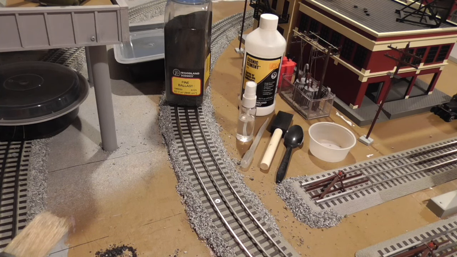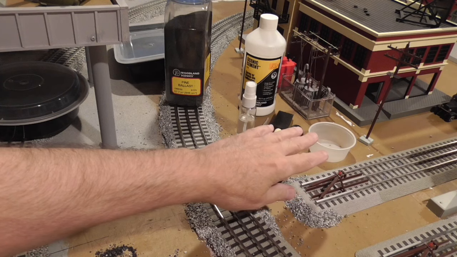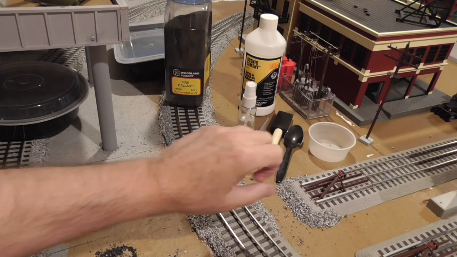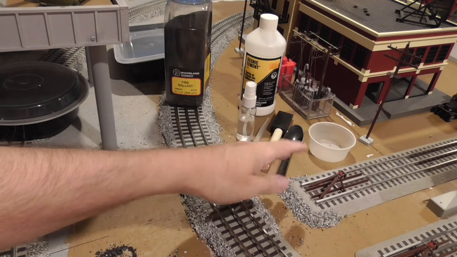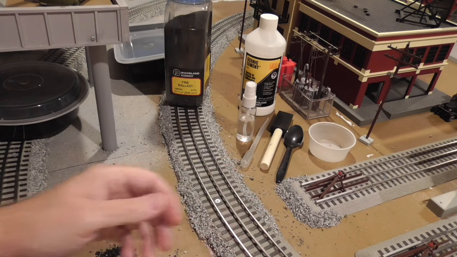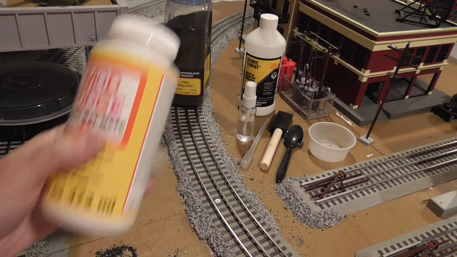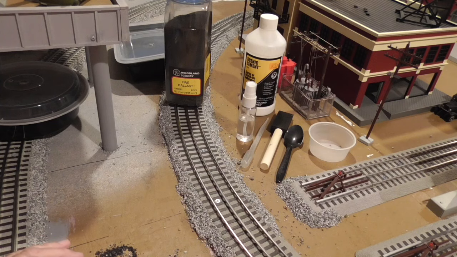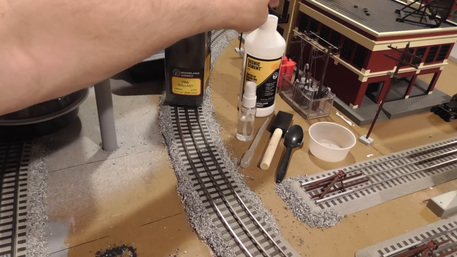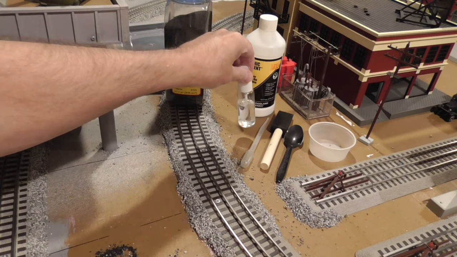But before I begin, I just want to explain briefly what I'm going to use to complete this project. I've got a little cup here where I'm going to mix my glue, which is, if I'm not mistaken, about 2 parts water to 1 part glue, and in this case I use something called Mod Podge. It's not much different than white Elmer's glue. Right now I've got it mixed in this old container of Woodland Scenics cement, and then I have alcohol.